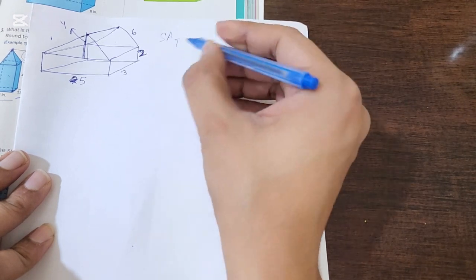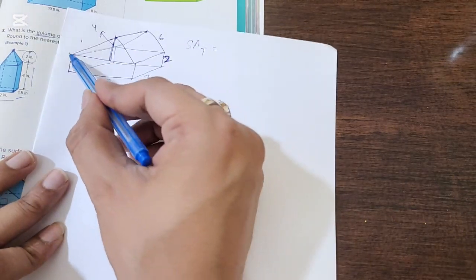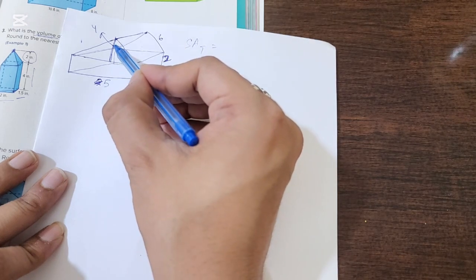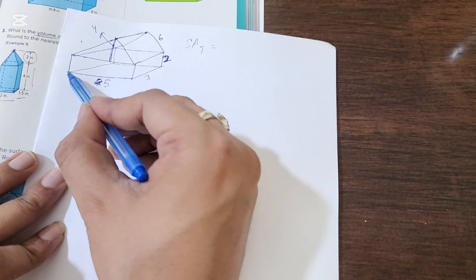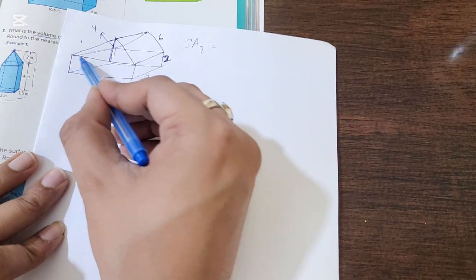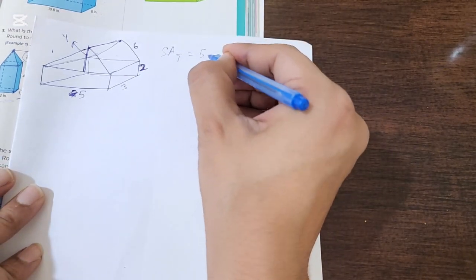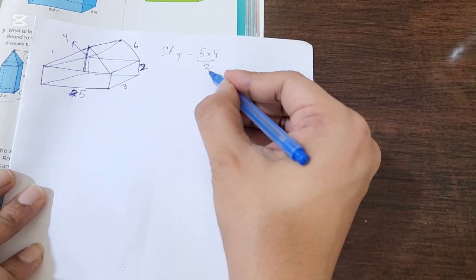Okay, so first of all the triangles. How will I find the area of the triangle? We need the base and we need the height of the triangle. The height of the triangle is given, 4, and what will be the base? Check, the base will be 5. If this line is 5, this line is also 5, right? So base is 5 and the height is 4. So 5 multiply 4 divided by 2. Base times height divided by 2.